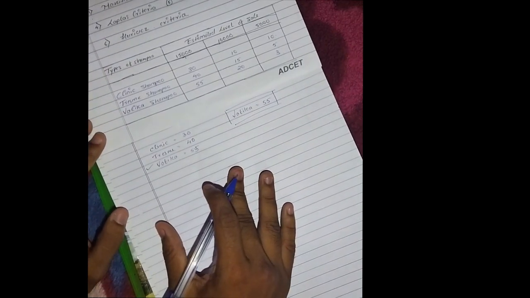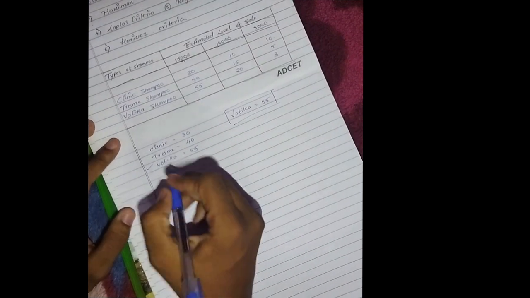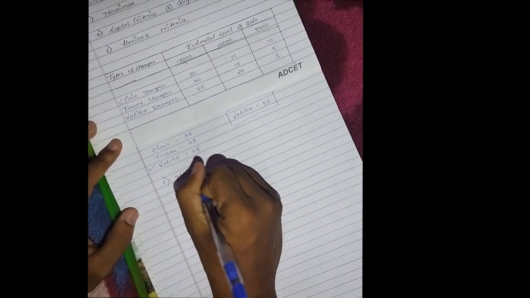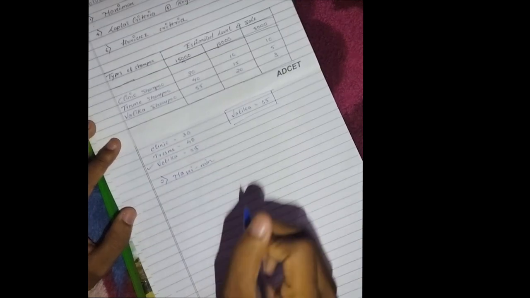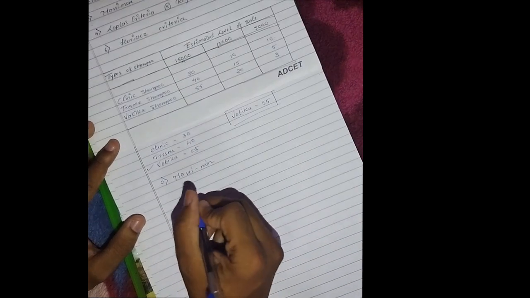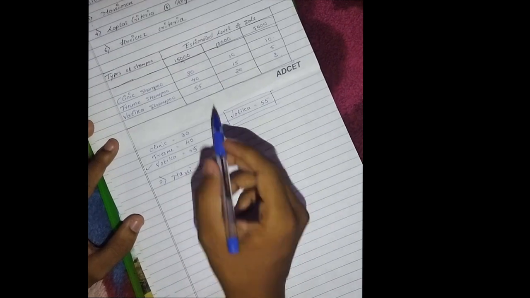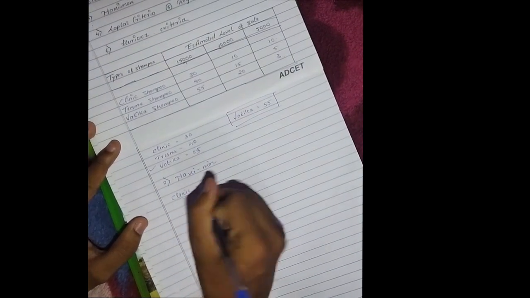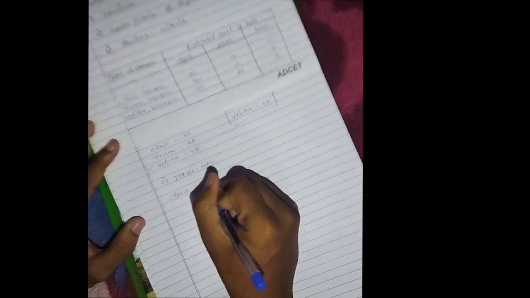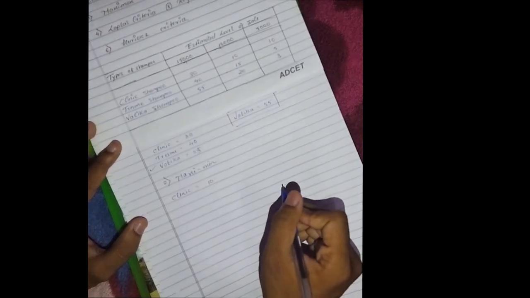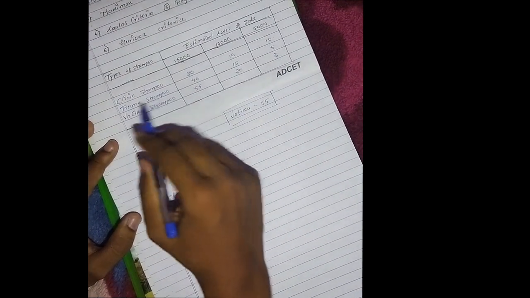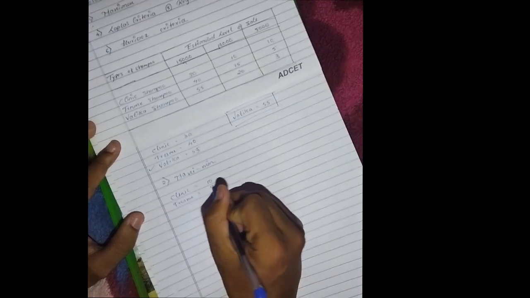Now let us solve the second method, that is Maximin. In Maximin, we have to take the minimum out of all these rows. First of all, in Clinic, the minimum is 10. In Tresemme shampoo, the minimum is 5.